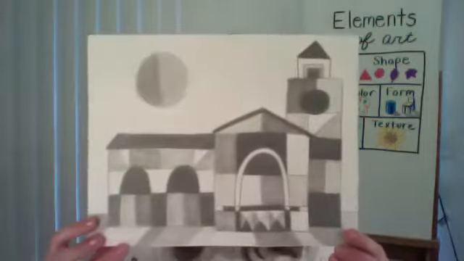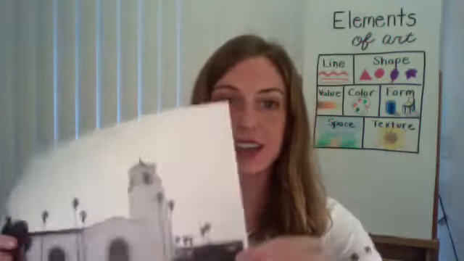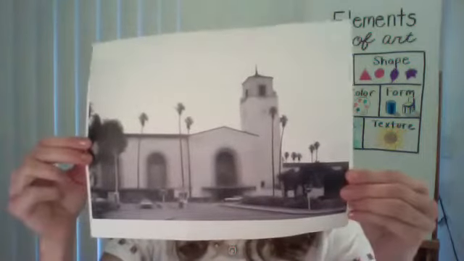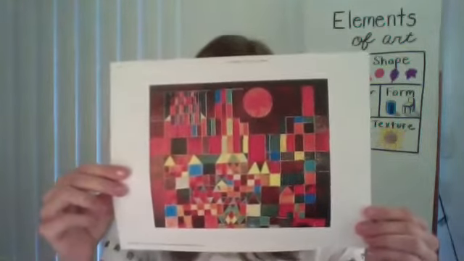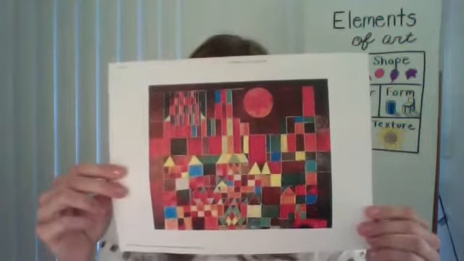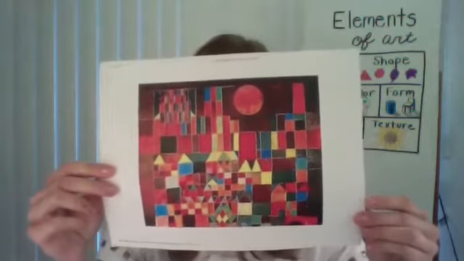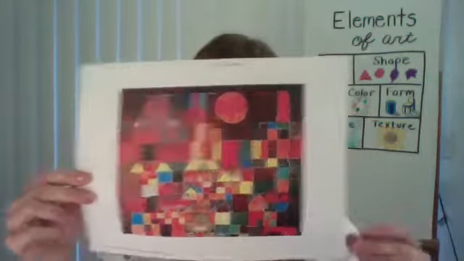Hi guys, today's lesson is on a value scale, and we will be using this for your drawing of a building in the style of Paul Klee. So this is what your project will look like. You are going to select a building. I picked Union Station in Los Angeles, and then we're going to transform it using shape and value. And this is based on Paul Klee's painting, A Castle in the Sun.